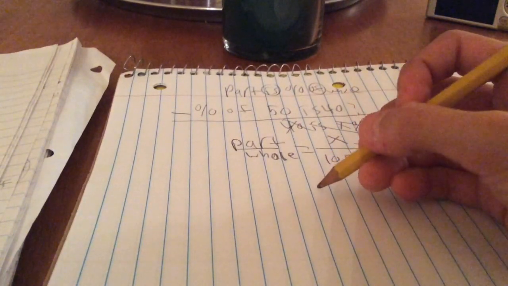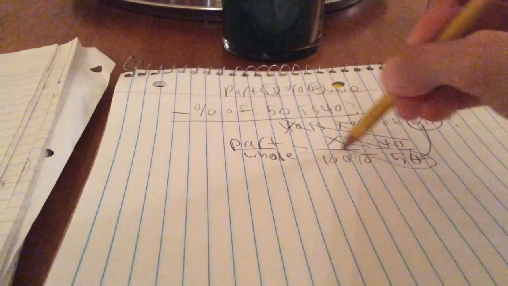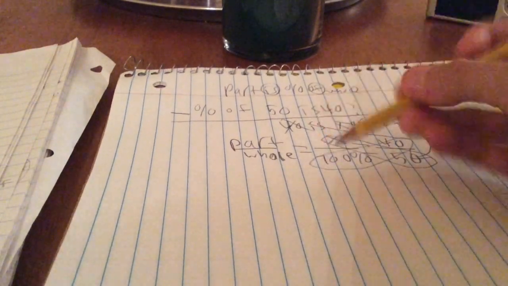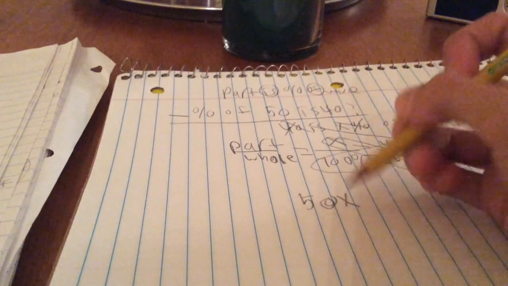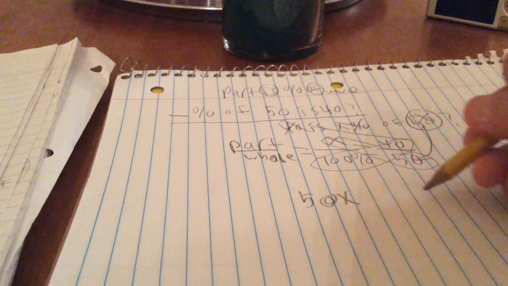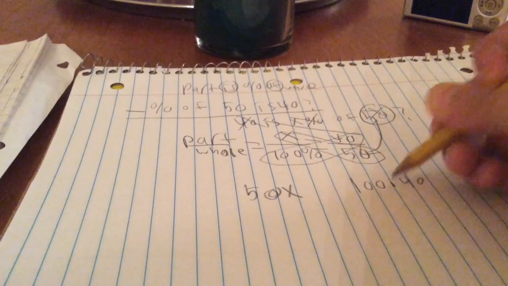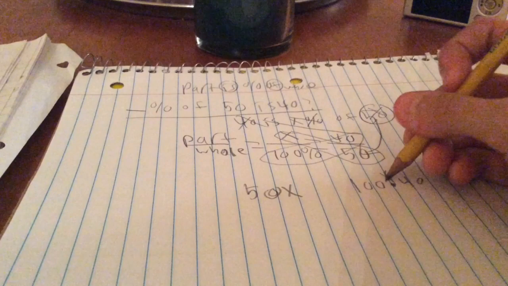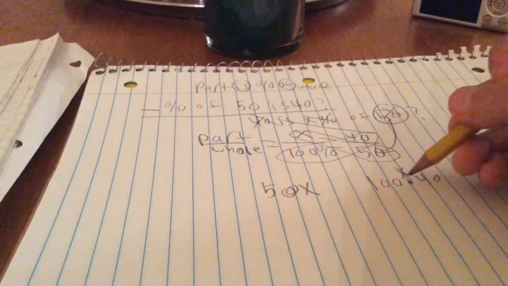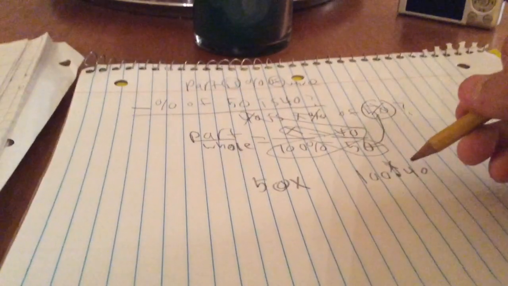So now that we have everything, we have to do the cross multiplication. So we do 50x and 1 times 40. So 50x would go by itself because there's no number to multiply it by. On the right-hand side, though, we're going to do 100 times 40. This little symbol means multiply. It doesn't matter if you do 40 times 100 or 100 times 40. It's the same thing because it's the same multiplied either way.